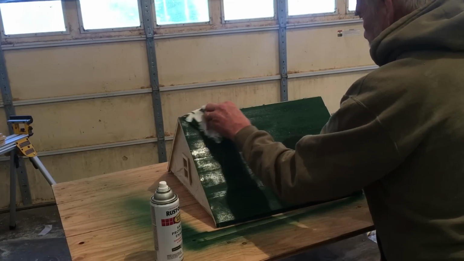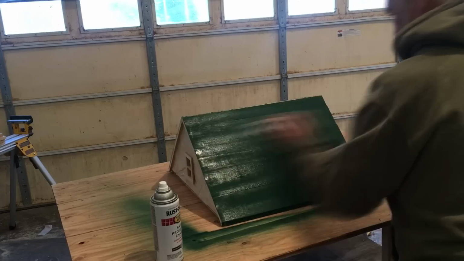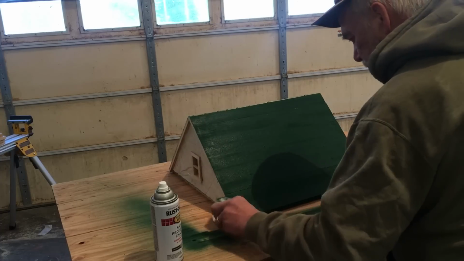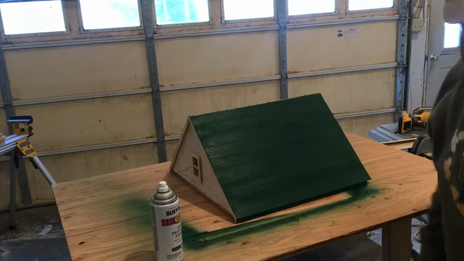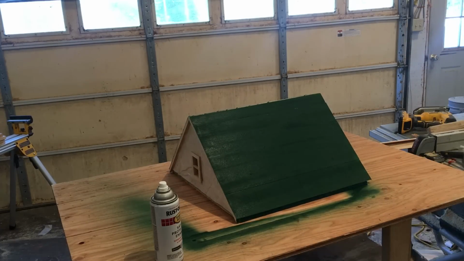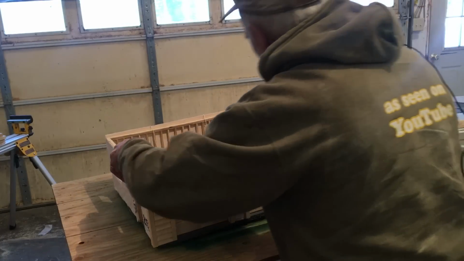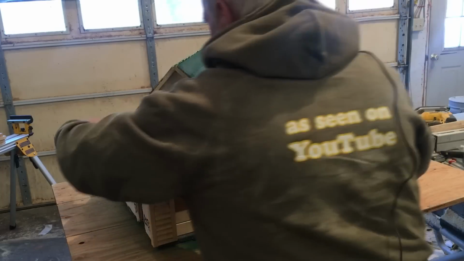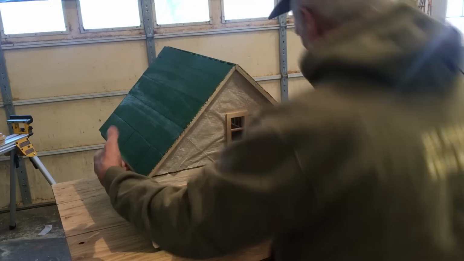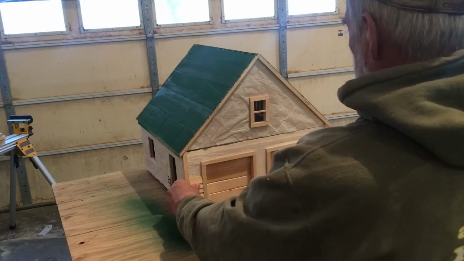Kind of helps even it out. And we'll let that dry. We'll put the roof back on. There we go.